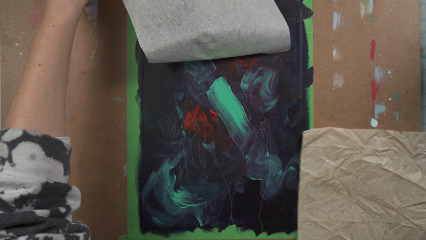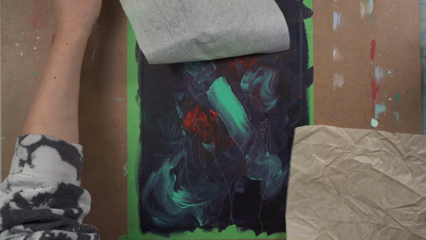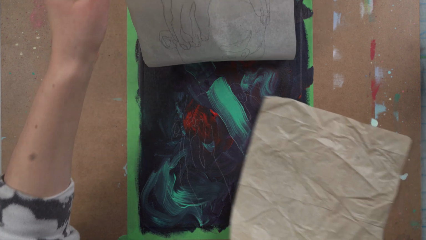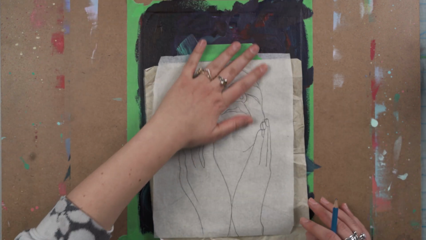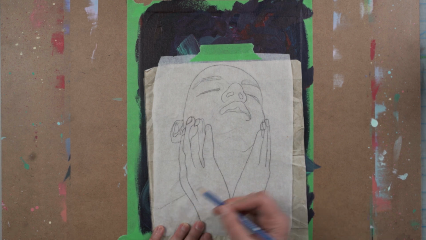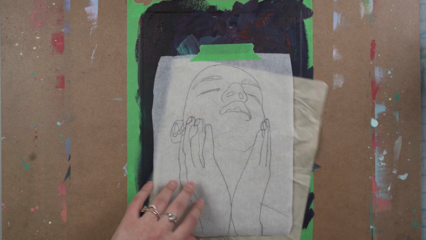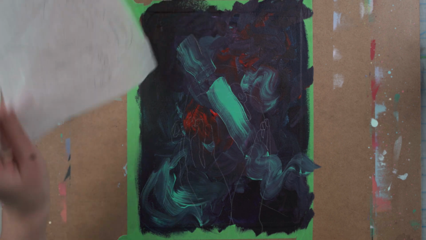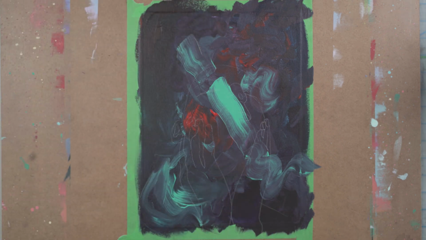And I believe there are just a couple lines on the side that I'm still going to transfer over. So I'm going to go ahead and go back and then just transfer the sides here. But always check before you take off the tracing paper, because again, it can be really hard to line up. And then once you're happy with it, you can remove the tracing and transfer paper.